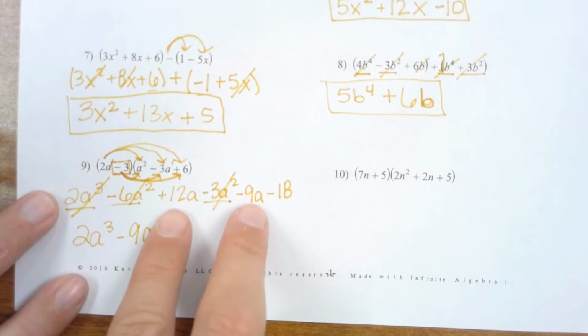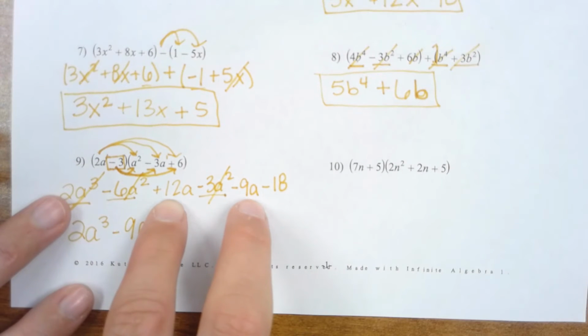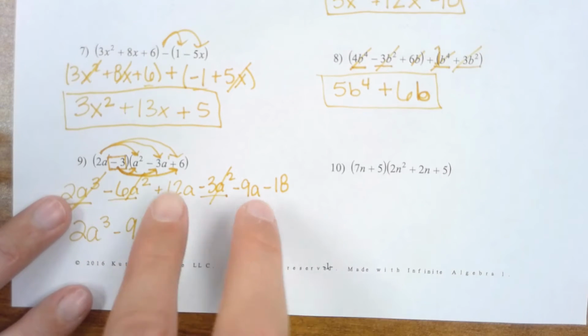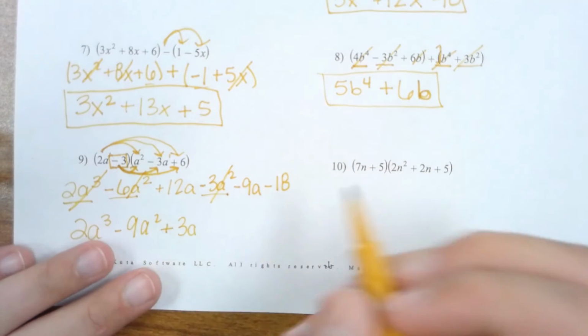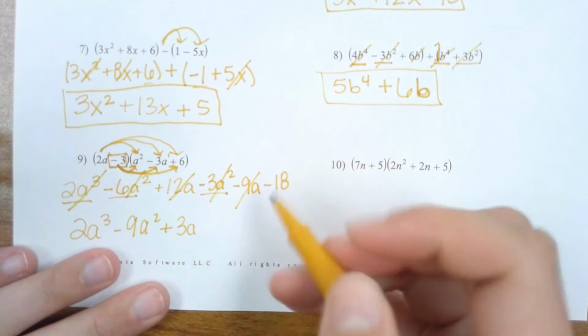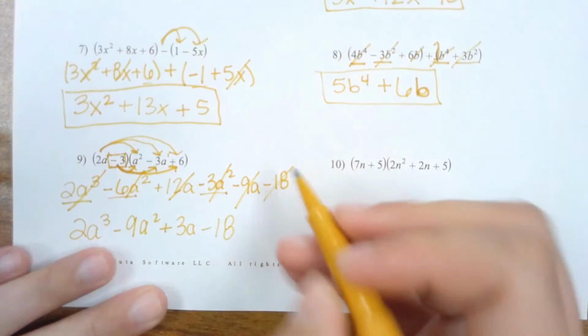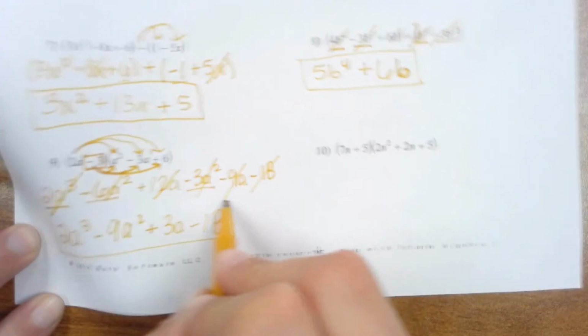I see two variables that just have a, so I'm going to combine those. So 12 plus a negative 9 is a positive 3a. And then I just have my single constant left, so I'll just add that on. And that is your final answer.